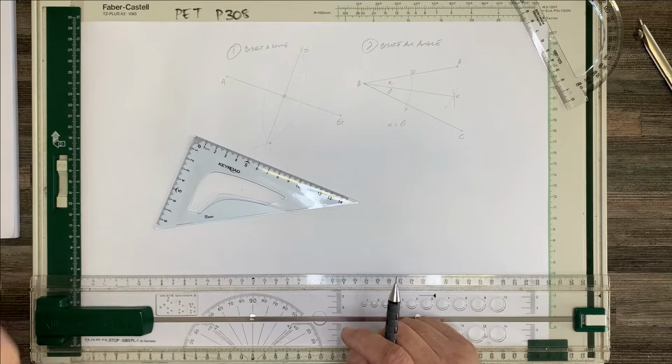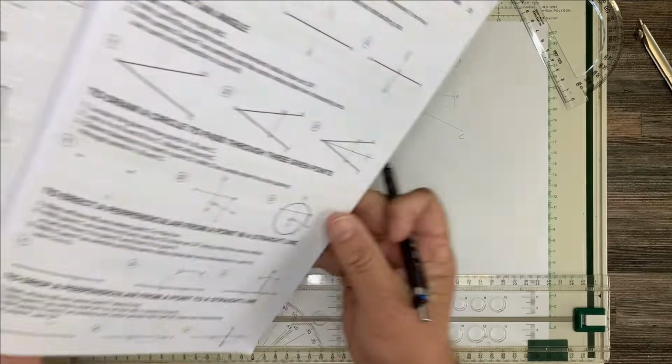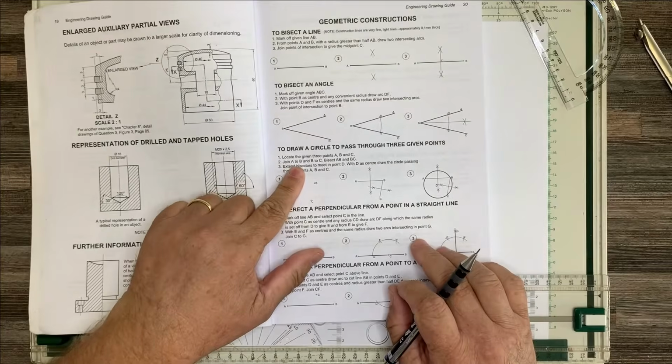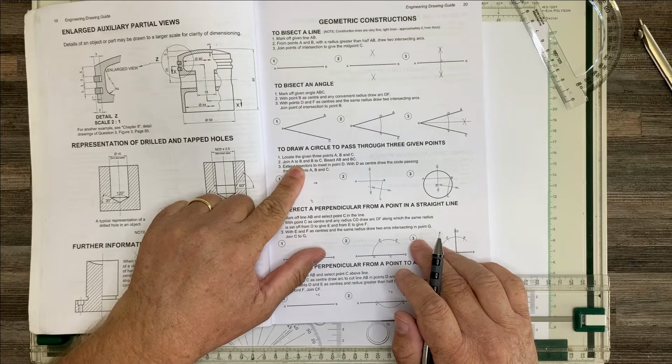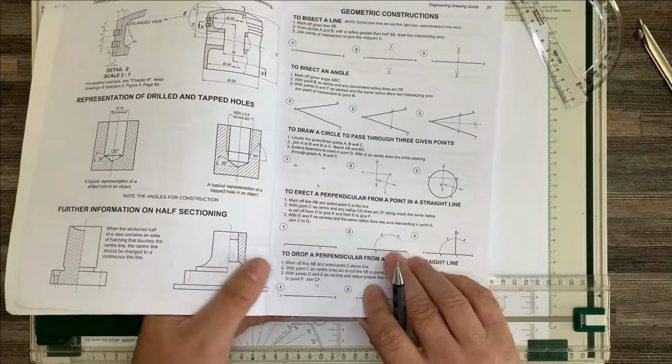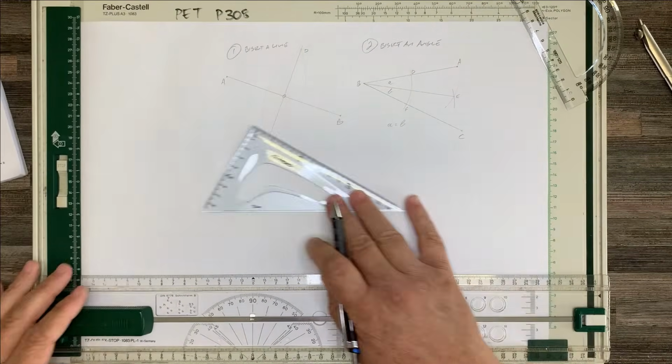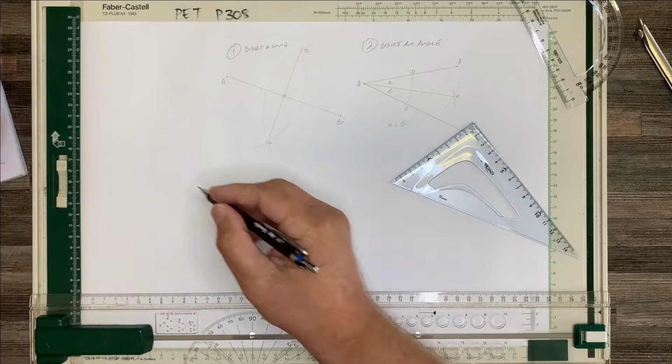The next thing we want to do is to draw a circle to pass through 3 given points. All right, so let's choose 3 points. Let's look on this side.